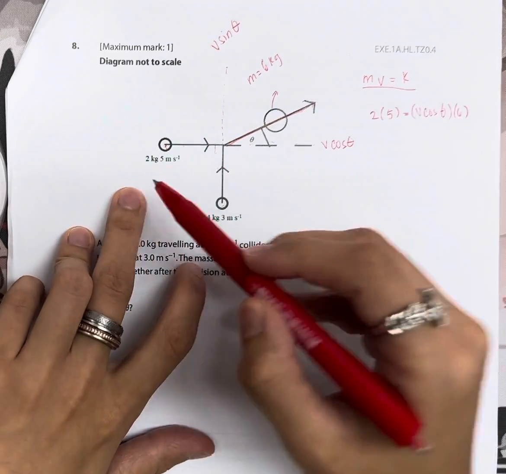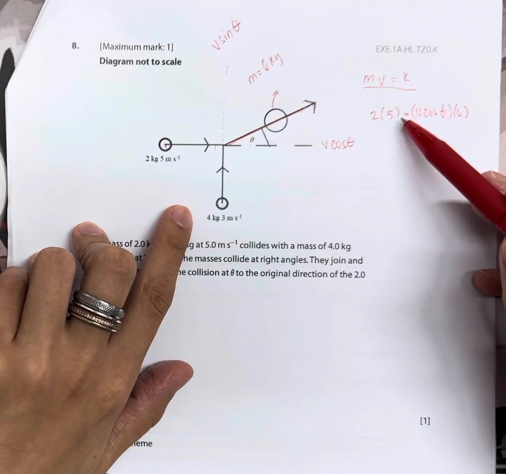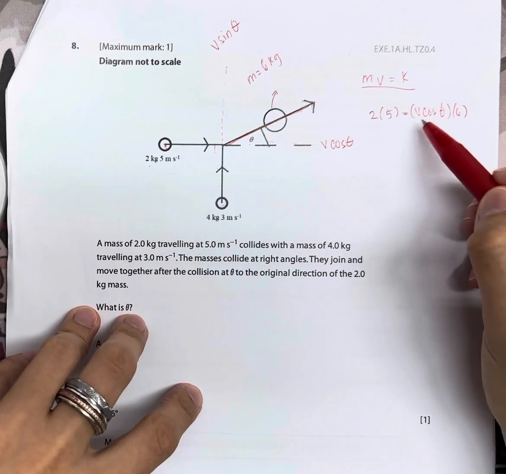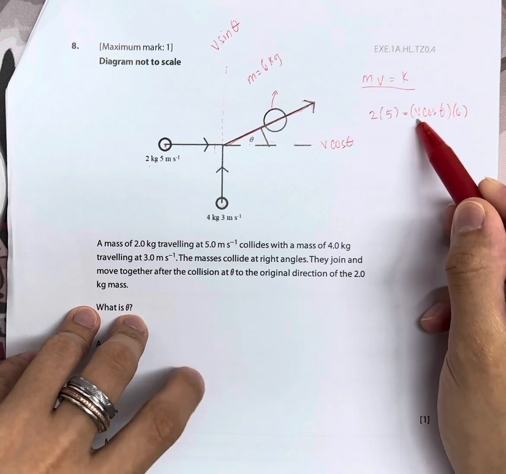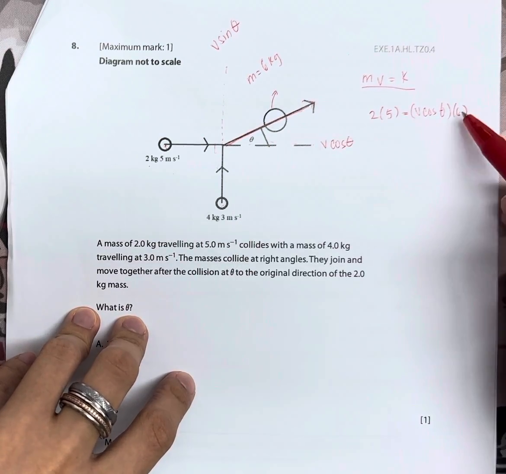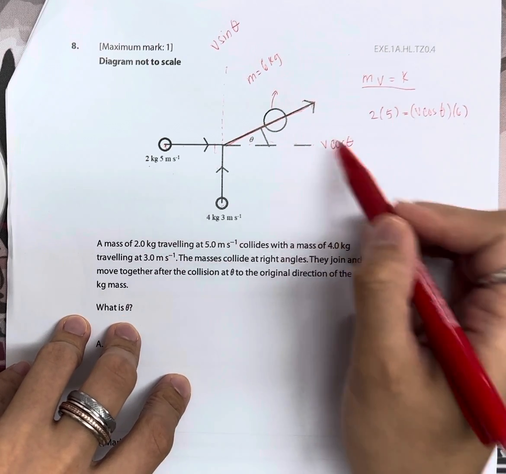So before the collision, the mass was just 2 kilograms traveling at a speed of 5 meters per second. But then after the collision, analyzing the horizontal component, the object is at a certain speed v, cosine of the angle, with a mass of 6 because the objects combined. Now this is for the horizontal component.